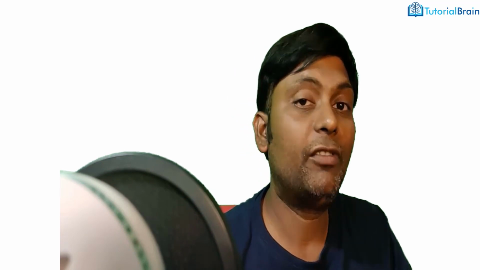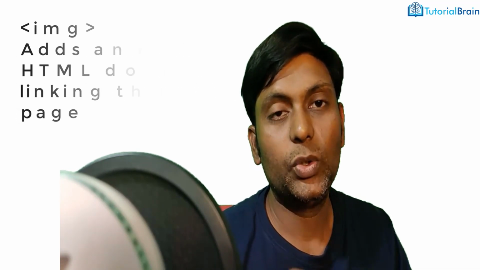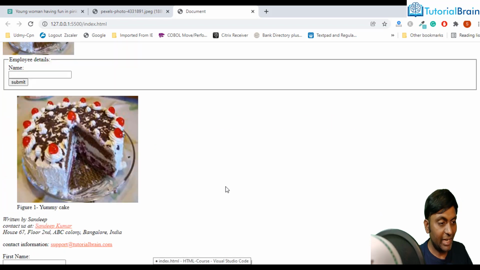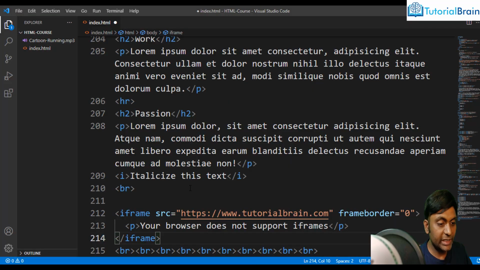The next one we have is a very important tag, and we have already used it. This tag is the img tag, and this is used to have images. So let's take an example. We already know that we have added some images. You see here, we have added these images, and I'll use the same image.